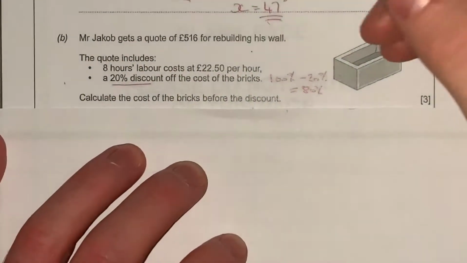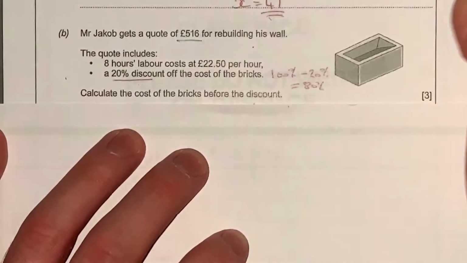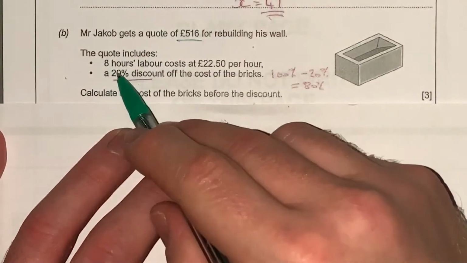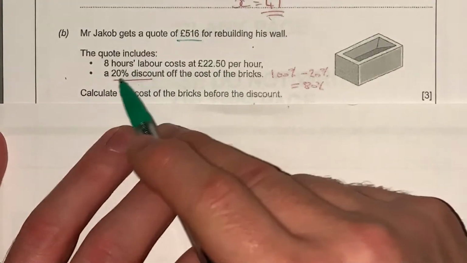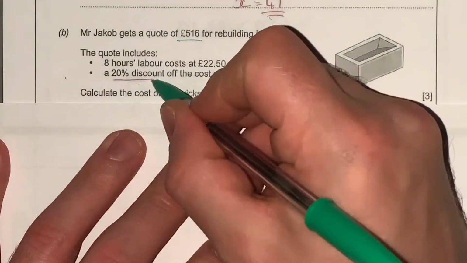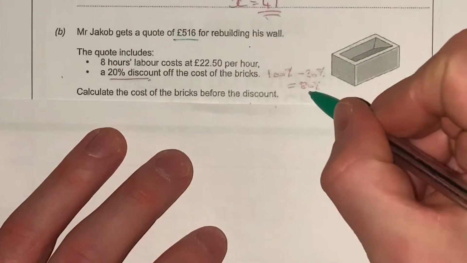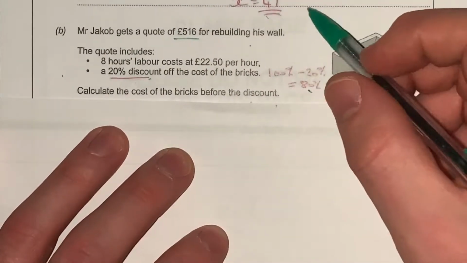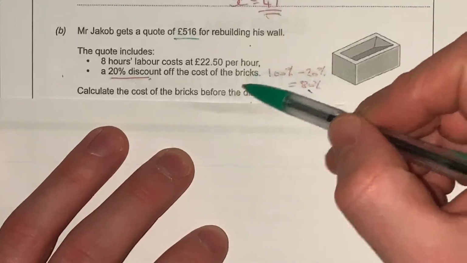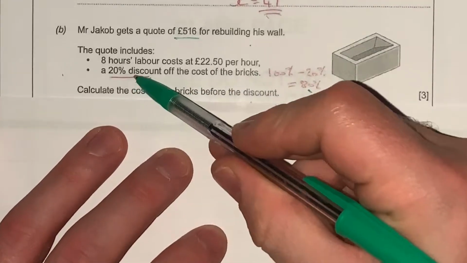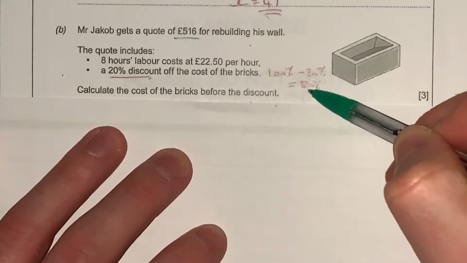All right. Mr. Jacob gets a quote £516 for building his wall. The quote includes 8 hours labour costs at £22.50 and then a 20% discount off. So they've already taken that off. That's the part you need to get your head around. That's where my 80% has come from. So the cost of the bricks, you haven't paid for 100% of them. You've paid for 80% of them. But I'll go back to that in a minute.